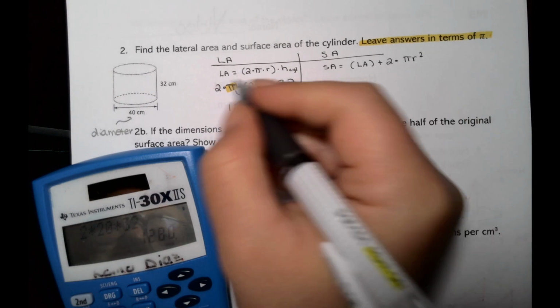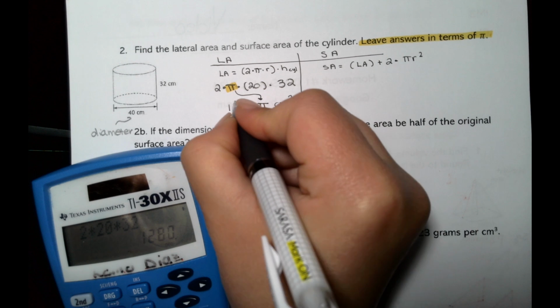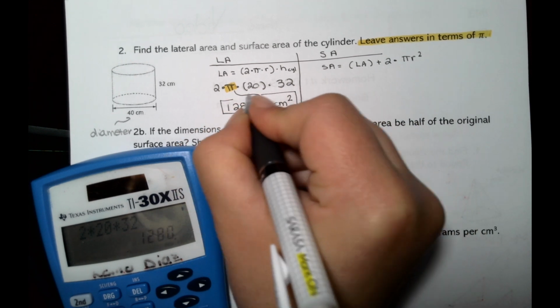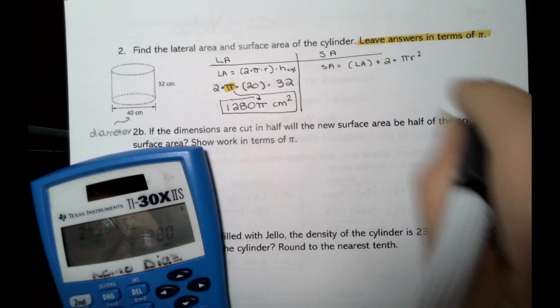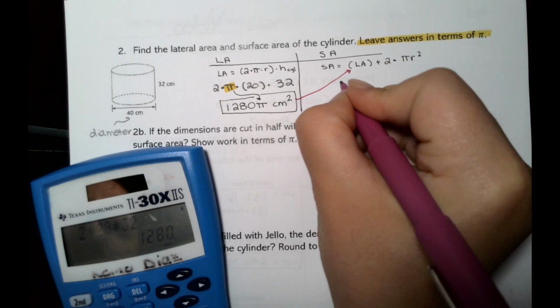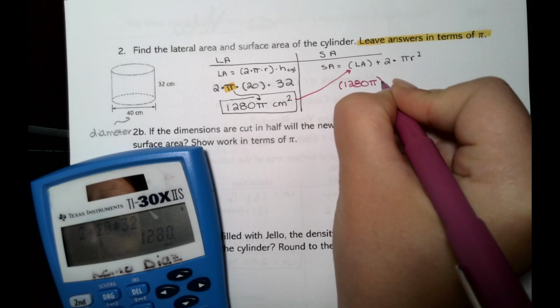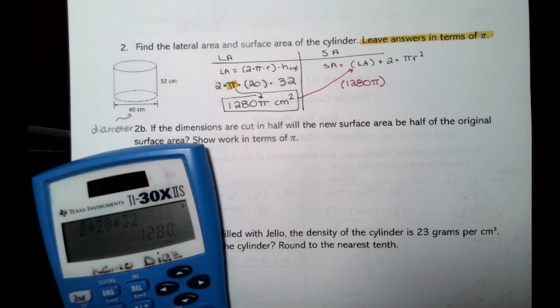And then we want our units. Centimeters. What are we finding? Lateral area. Area is always squared. This is your exact answer. We're still going to take that answer and plug it in. When you plug in lateral area here, you are taking that pi. That pi is included in your calculations.